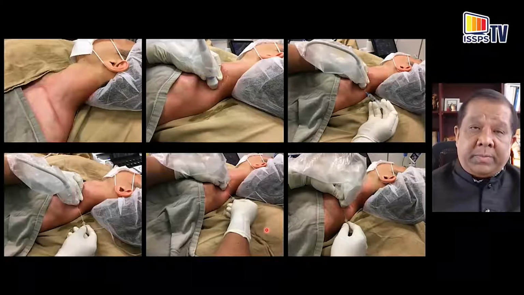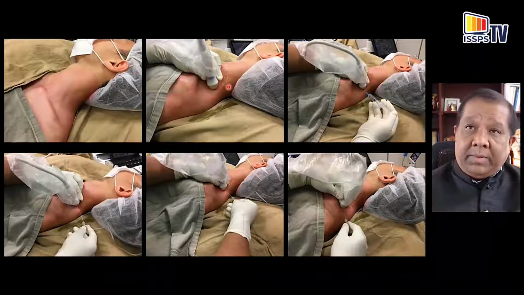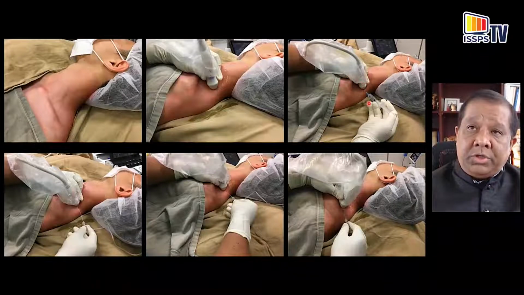This is from another perspective. You can see the patient is lying supine with the head turned to the contralateral side under strict aseptic precautions. A high-frequency linear transducer is being used to produce a transverse oblique scan of the brachial plexus. Once the target ultrasound window is achieved, under local infiltration, the needle is introduced to perform a periplexus injection of the superior trunk.